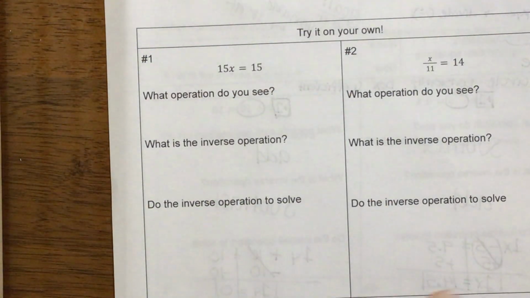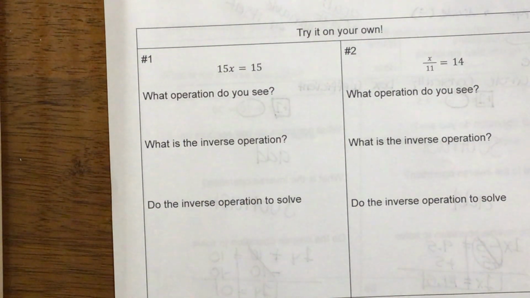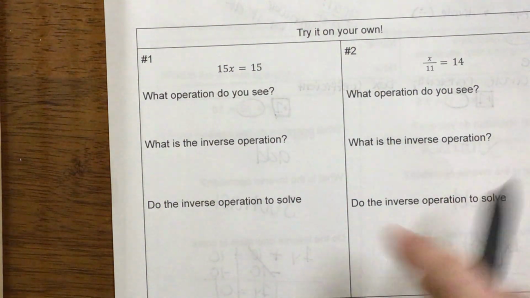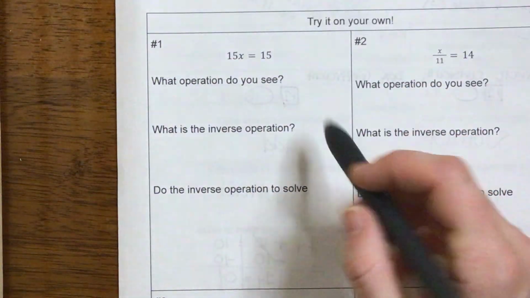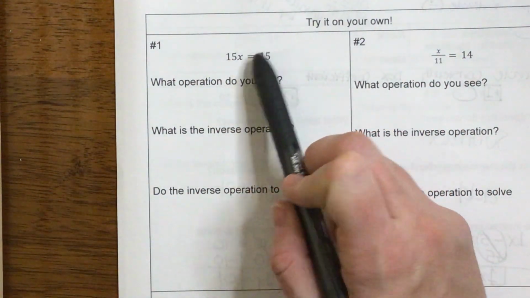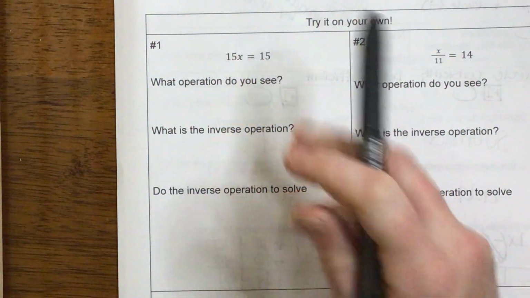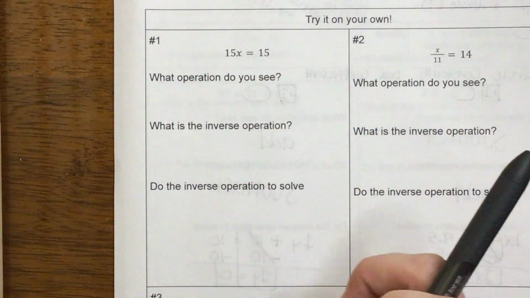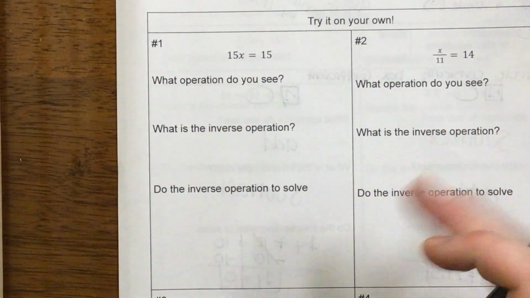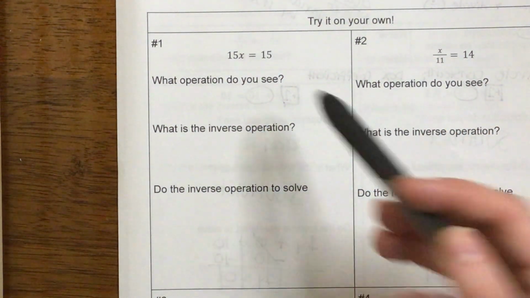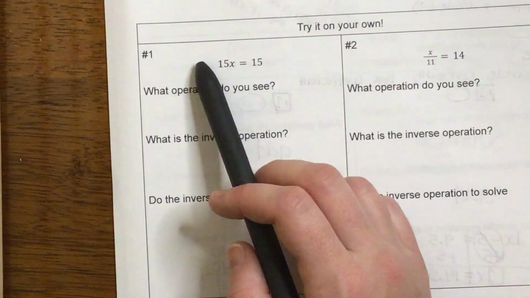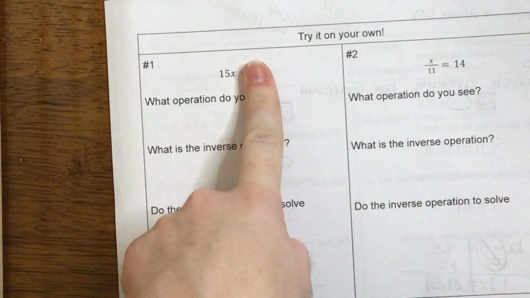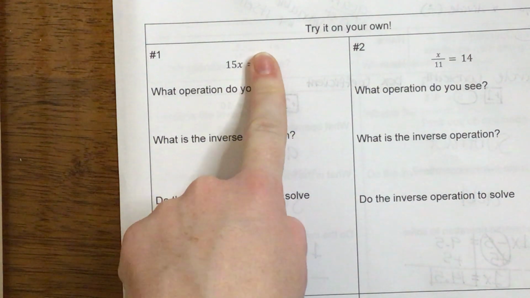All right, so these next ones, you're going to do the same process, but by yourself. Okay, and I'll do this first one with you because we haven't done one of these. Okay, so it says 15x equals 15. So we circle our constant and we box our coefficient. I don't have a constant on the side of the variable. Okay, so we always think about the side of the variable.